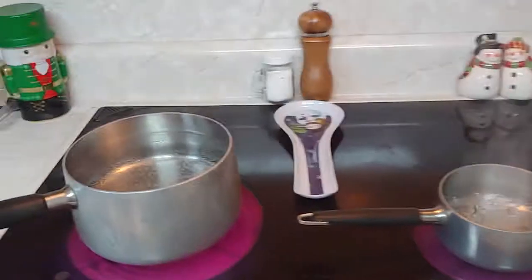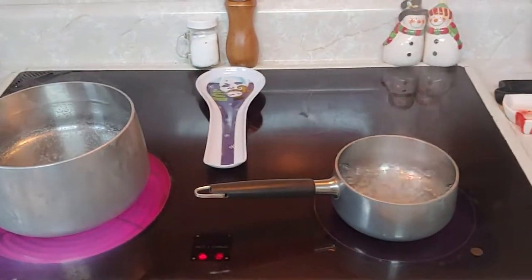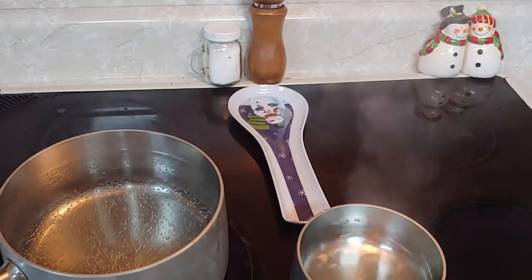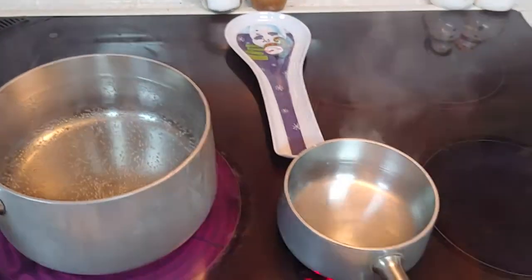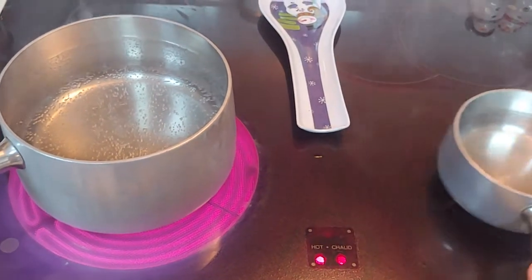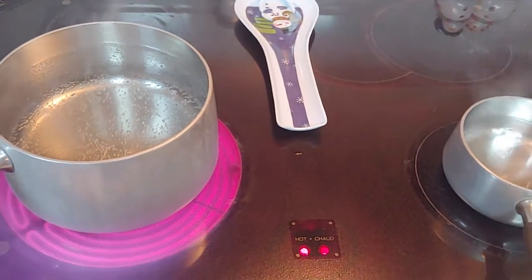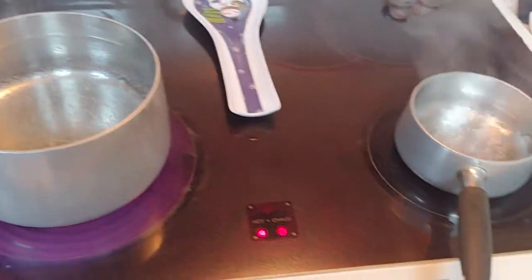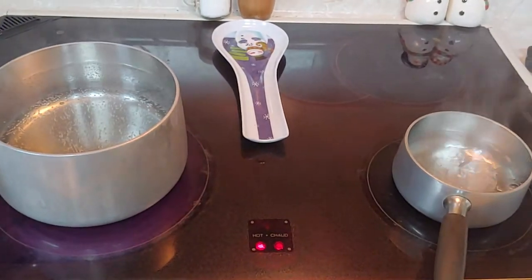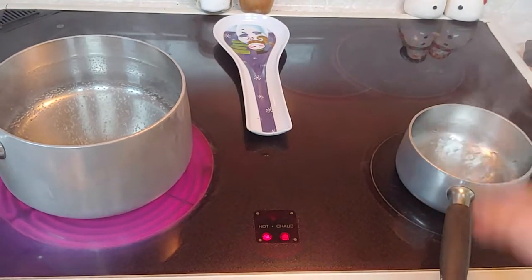Okay? If I were to turn this one off and take it off of the burner, let it cool down just a little bit, the thermal energy may go down in this one right here because the burner's not on.